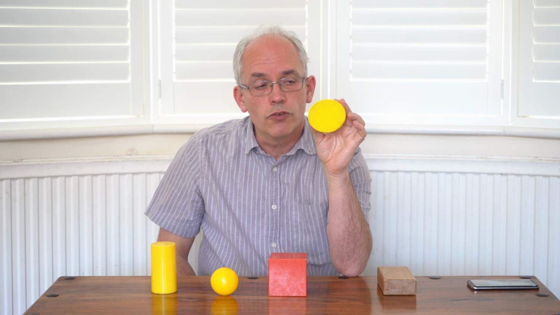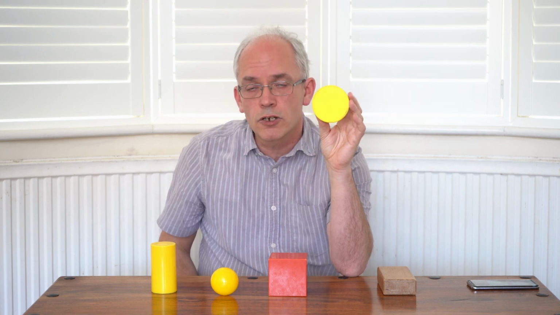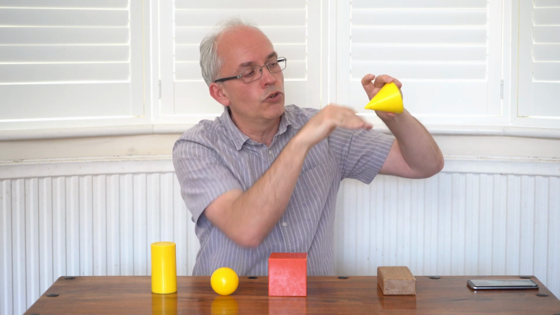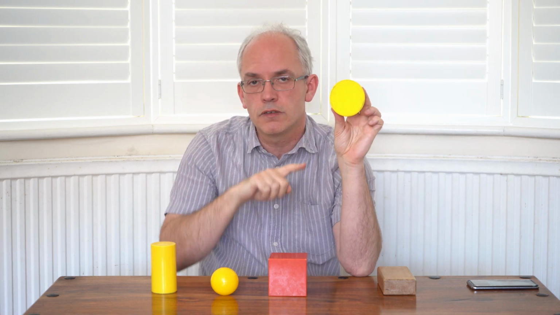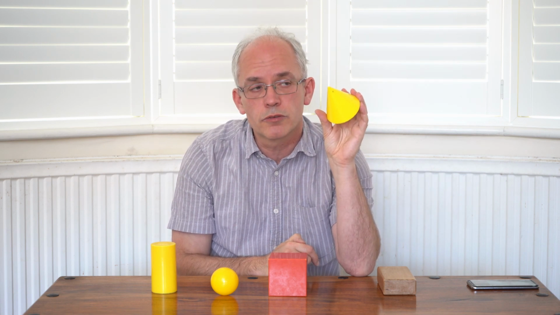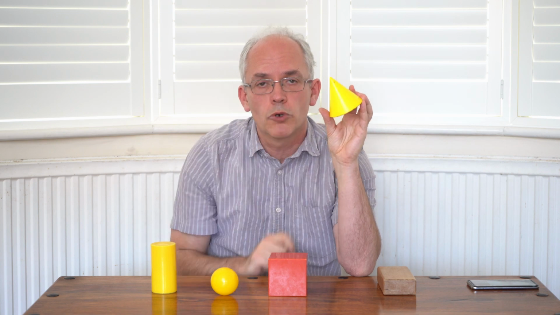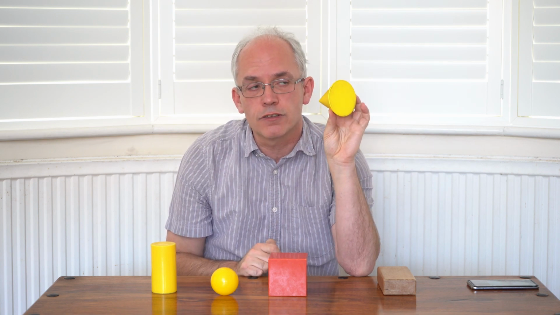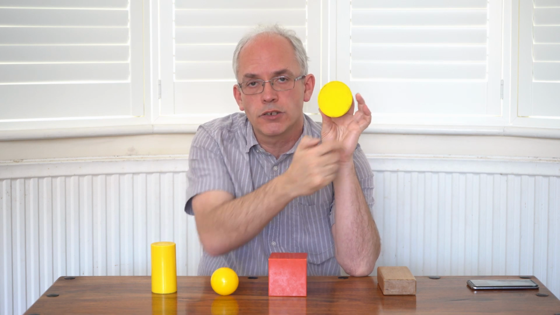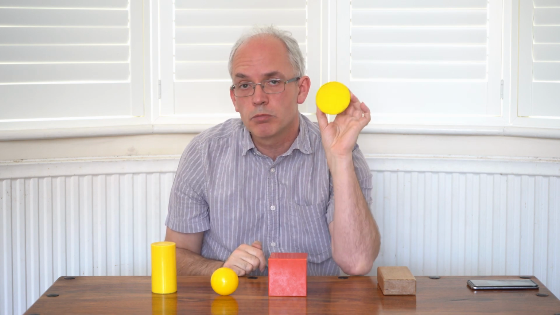Now, what was this shape again? It's a cone, and how many faces has it got? Let's check. 1, 2, and one of the faces is what shape? A circle shape. How many points has it got? On the cone, we don't call them vertices, we call them points. 1 point. And how many edges has it got? 1 curved edge.